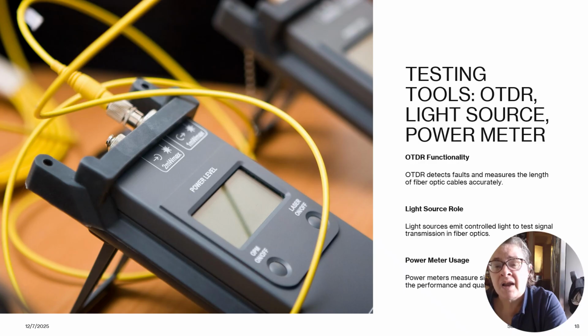Optical time domain reflectometers, or OTDR, detect faults and measure fibre lengths. Light sources and power meters assess signal strength to verify cable performance and quality. Okay?